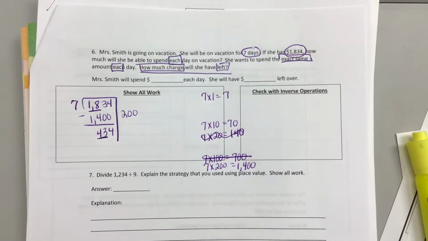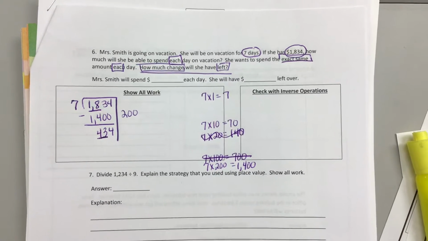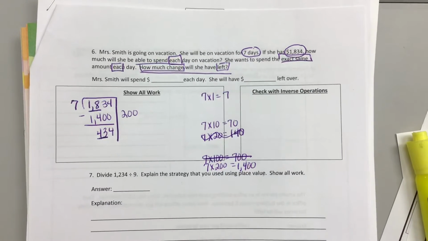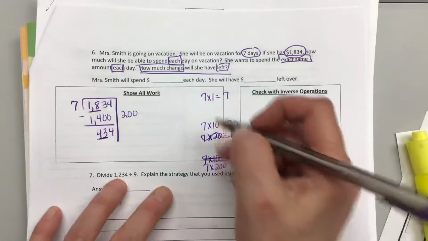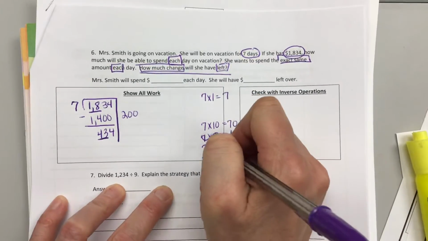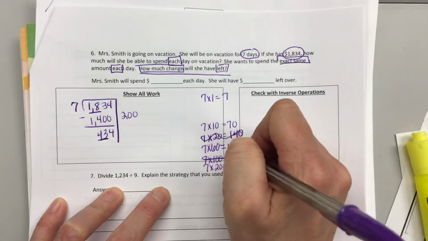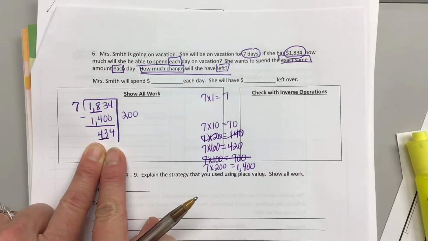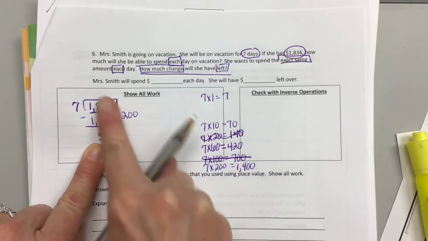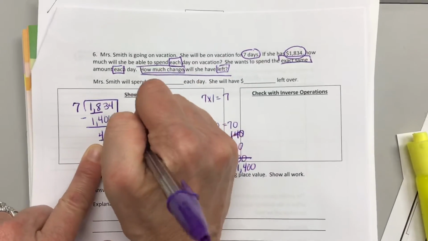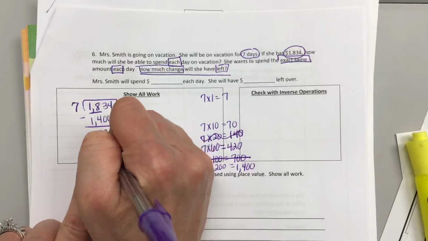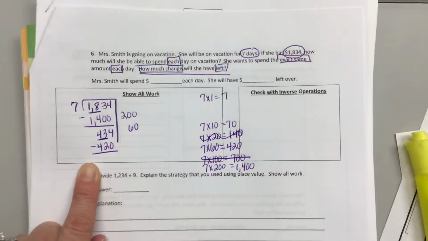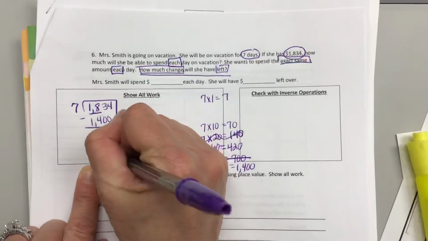7 times 60. 7 times 6 is 42. So 7 times 60 is 420. That puts me really close to what I have left in my dividend. So I'm going to subtract 7 60 more times, which is the same as subtracting 420.